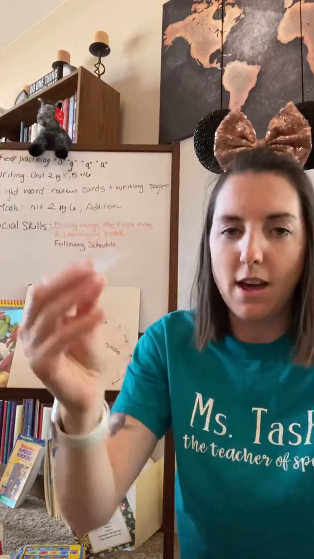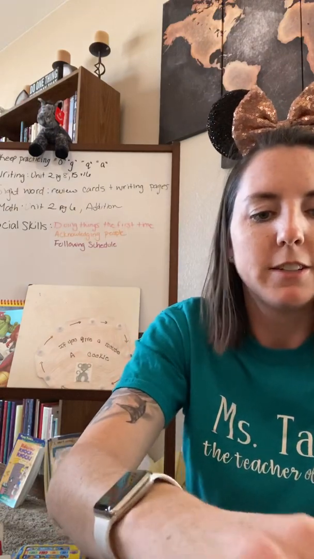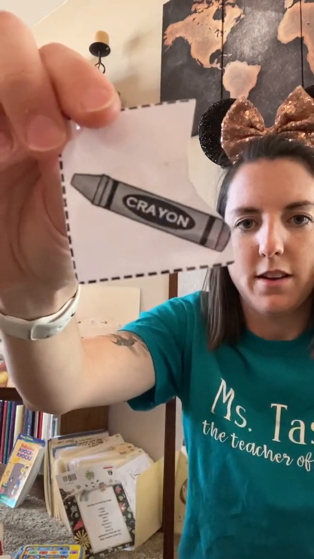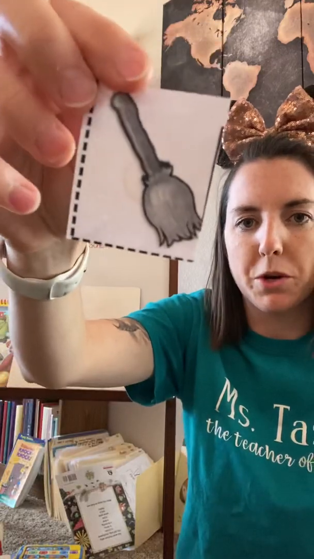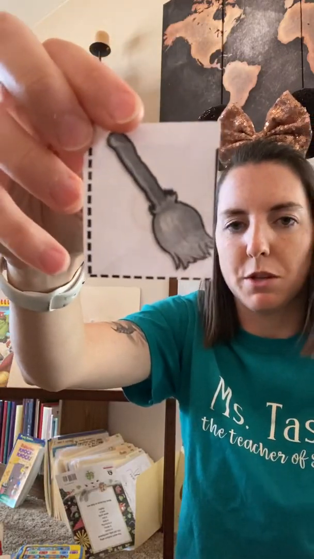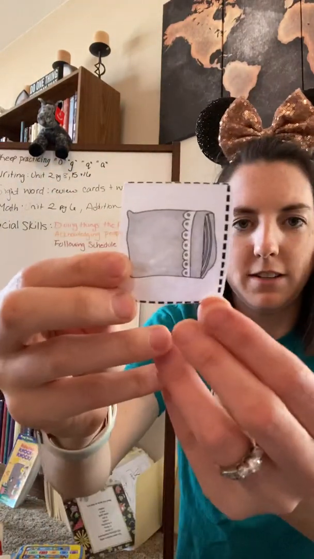They're scissors. Yeah. What do we use them for? We cut with scissors. You're so smart. What is this? A cookie. Oh, a chocolate chip cookie, my favorite. Then we have a crayon. What do we do with crayons? We color. We have a broom. And what do we do with a broom? Sweep.